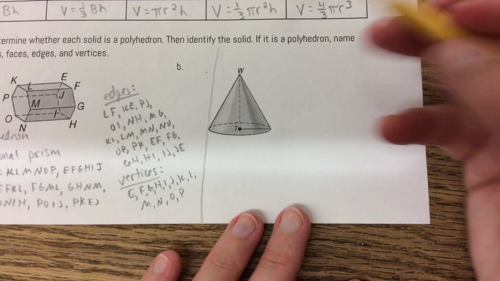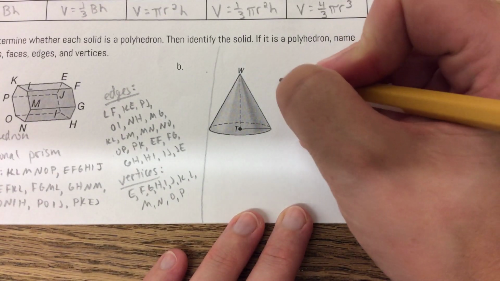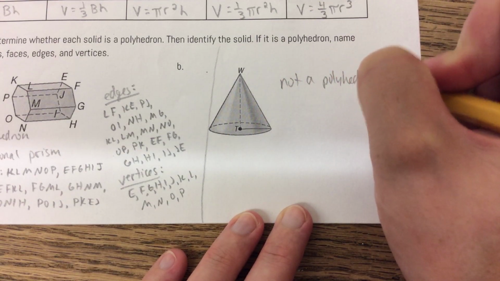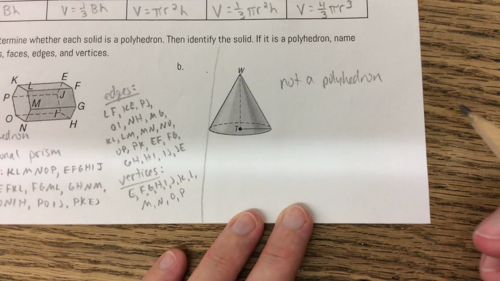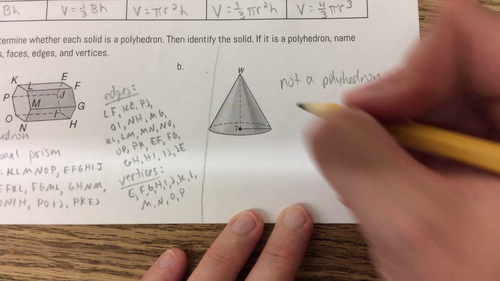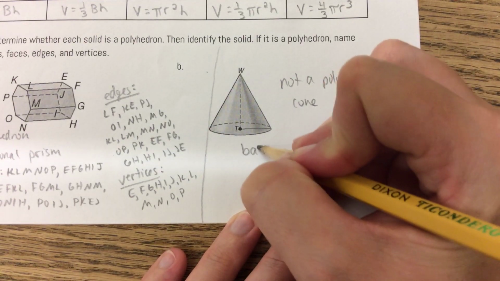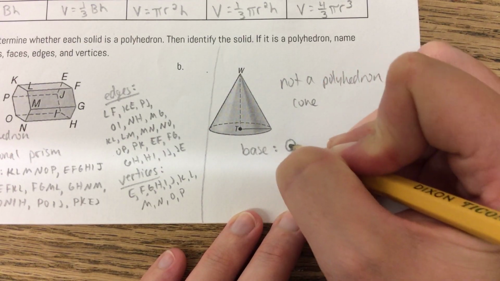So here, this is not a polyhedron, it's a cone. It can't be a polyhedron because it is not all flat surfaces. We have a round surface there. So this is a cone. So the base would be this circle T.